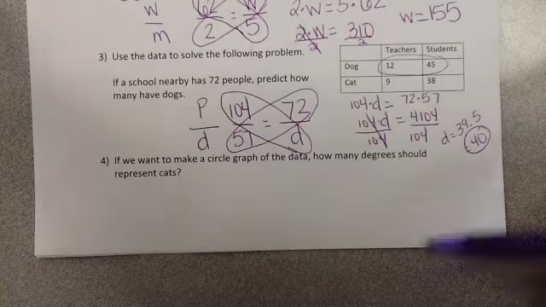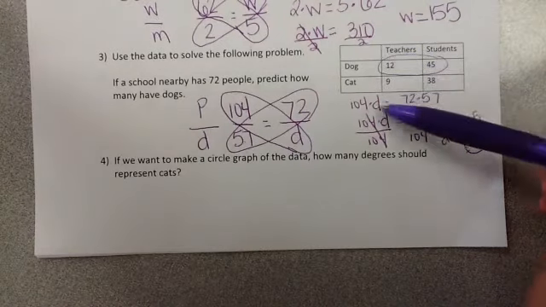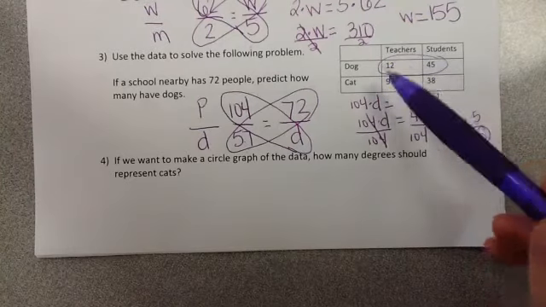Okay. Make sure you are looking for what they're asking. If they ask for all the people, you have to add up all. If they ask for just the dogs, you add just the dogs.